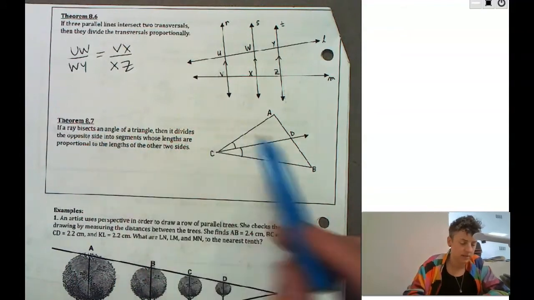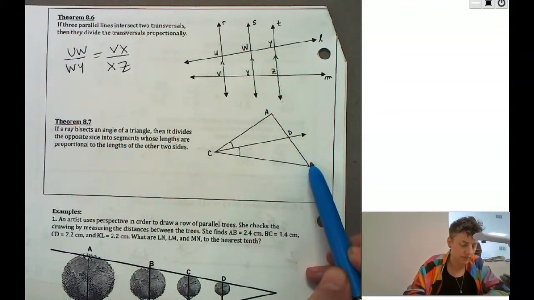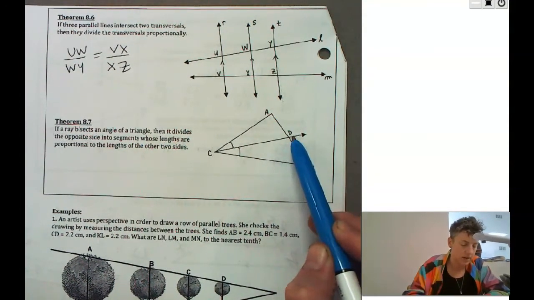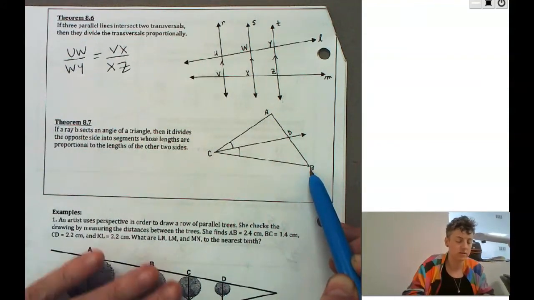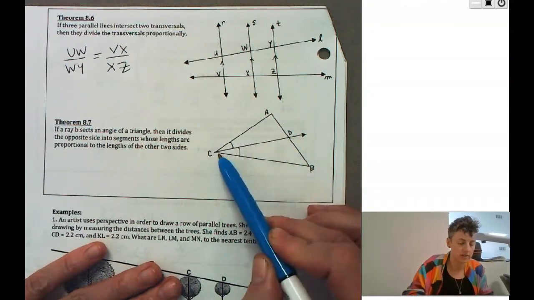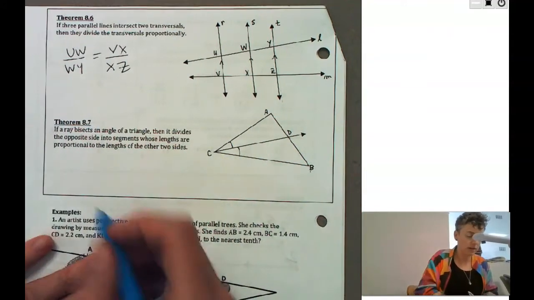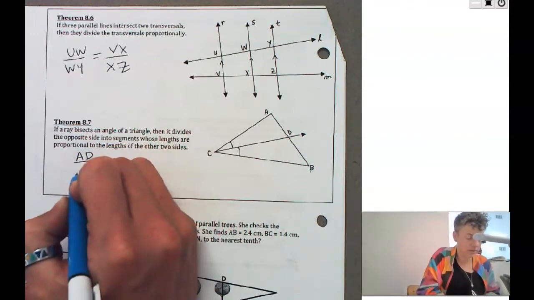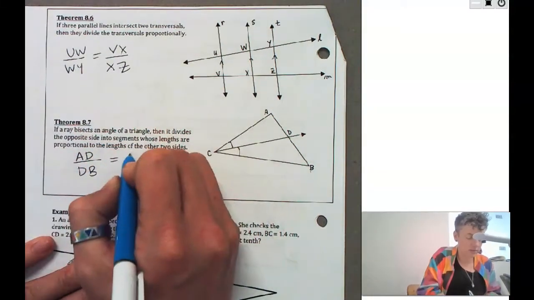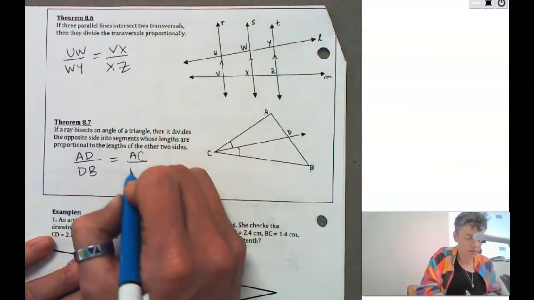It divides the opposite side into 2 segments, AD and DB, whose lengths are proportional to the lengths of the other 2 sides, AC and BC. Let's write out what we just said. AD over DB is going to equal AC over BC.